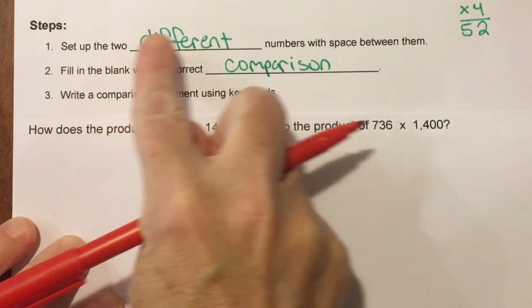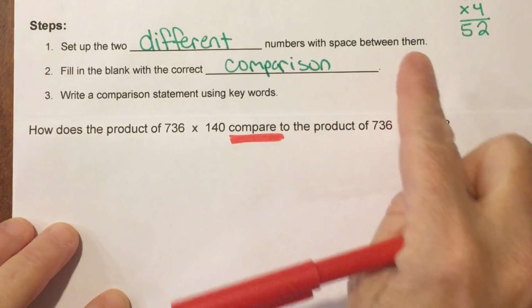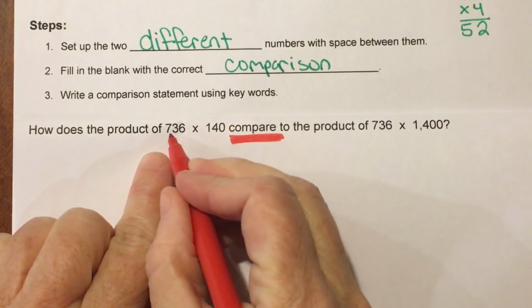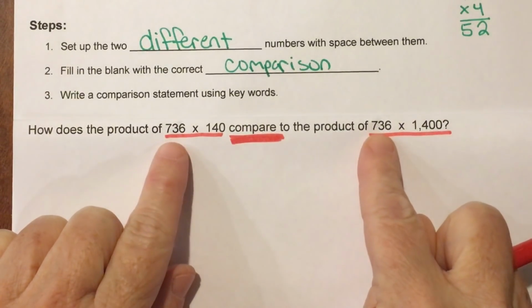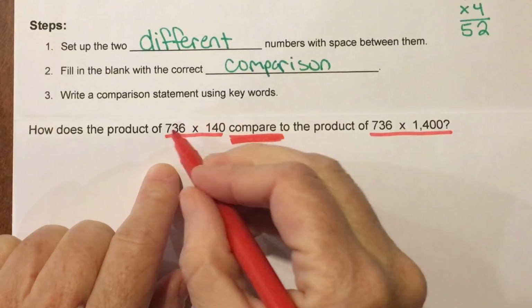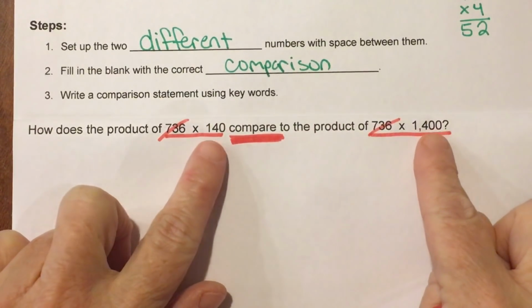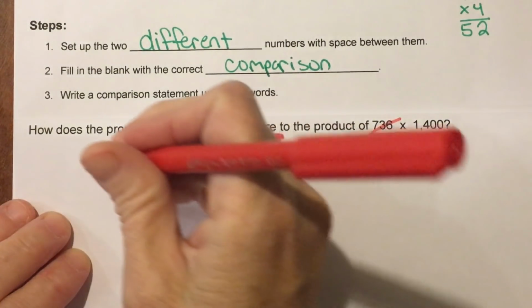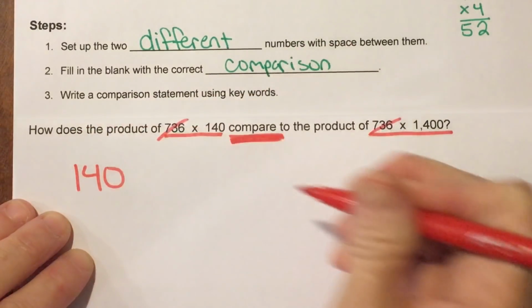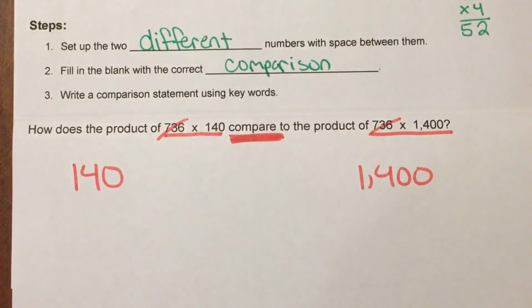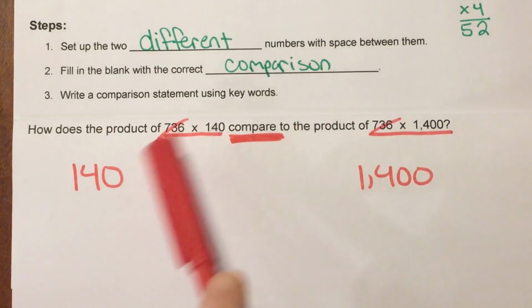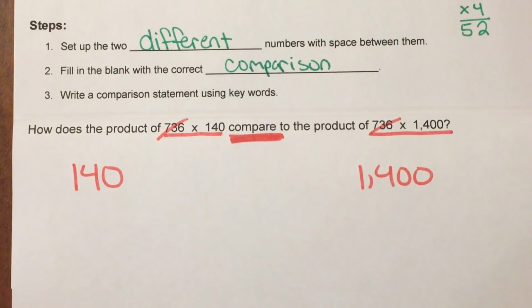So this time I'm going to set up the 2 different numbers. Well, if I look, what do I have? I have these numbers and these numbers. Those are constants. They're not going to help me because they're the same. Here's my different numbers. So my different numbers are 140 and 1,400. And I'm going to write them in the order that they give them to me.